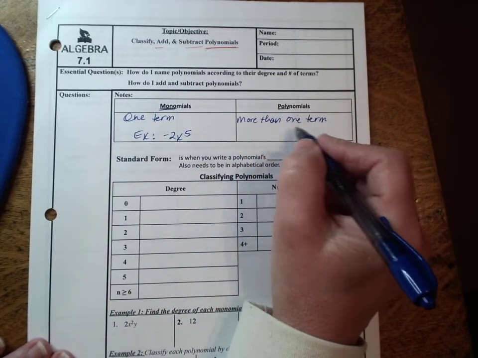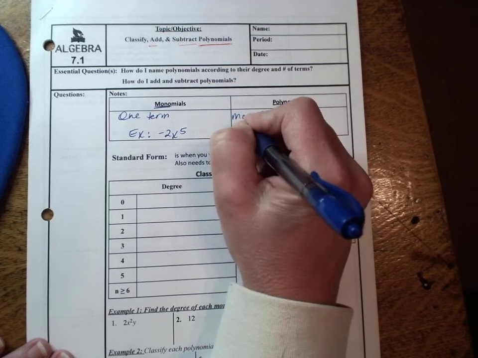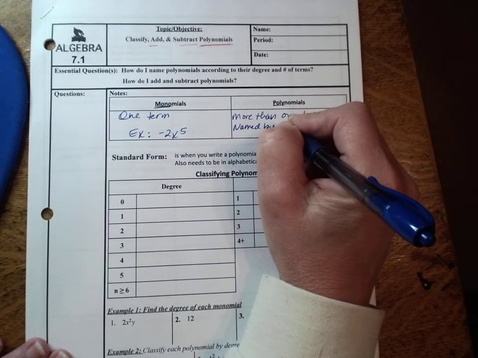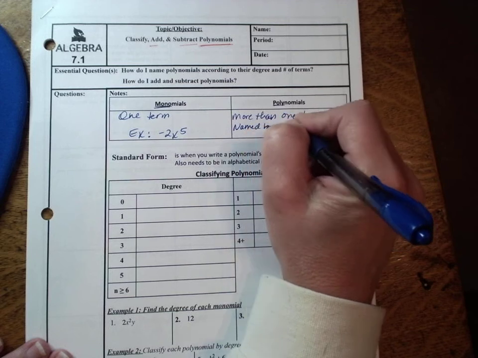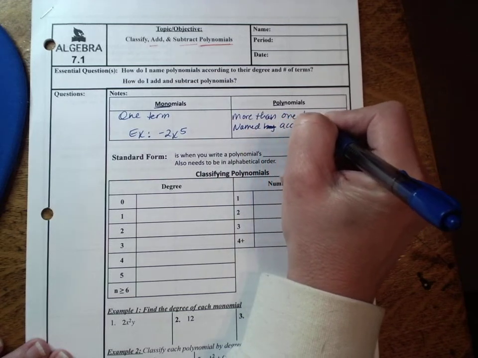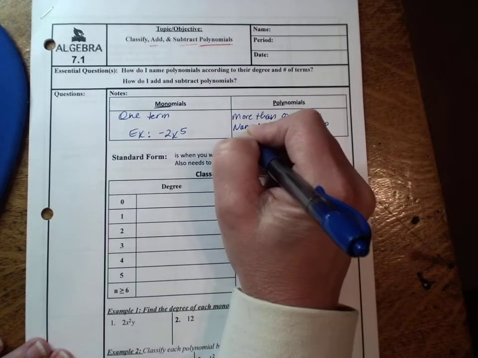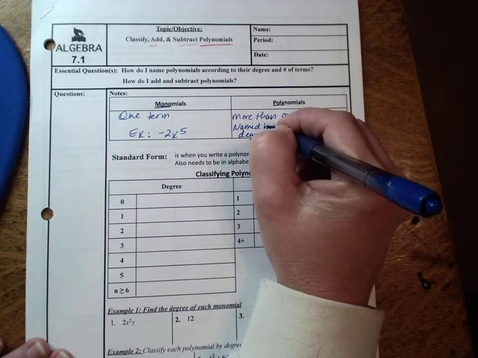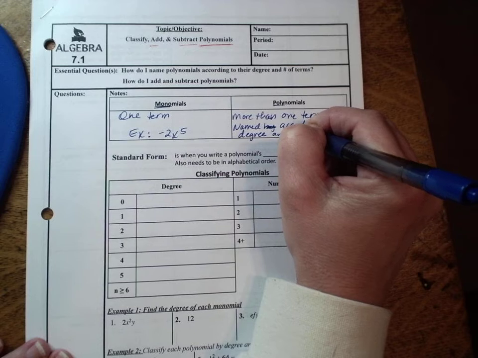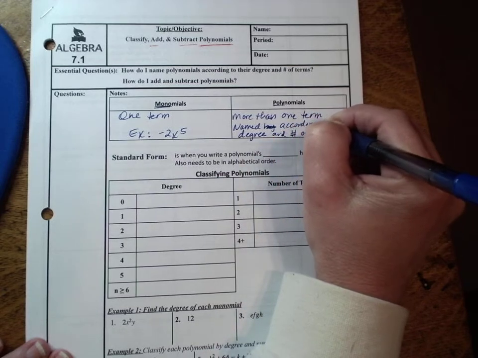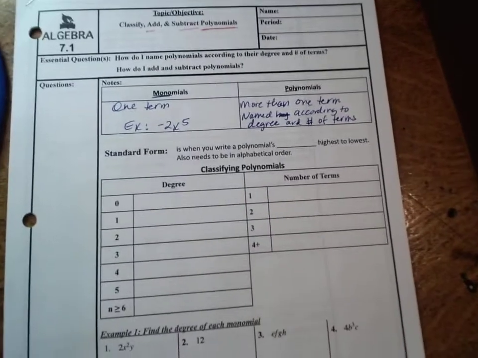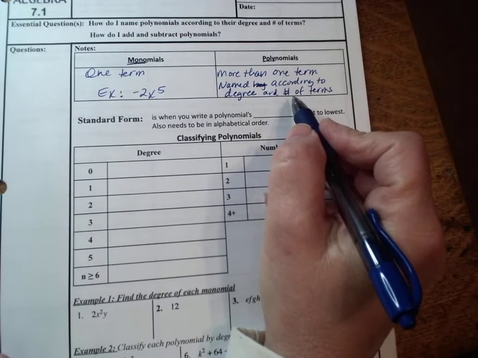So again, more than one term, and they're named according to degree, and we're going to talk about what that is, and number of terms. That symbol has so many different meanings now: pound, hashtag. In math, that's number of terms.